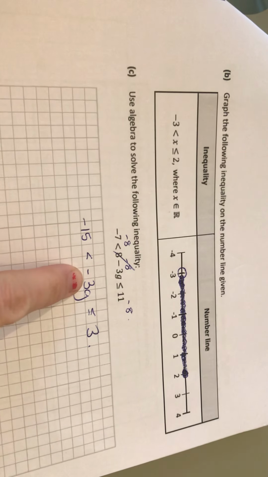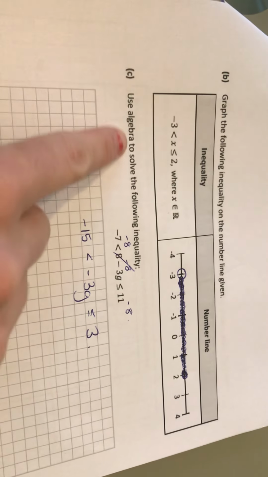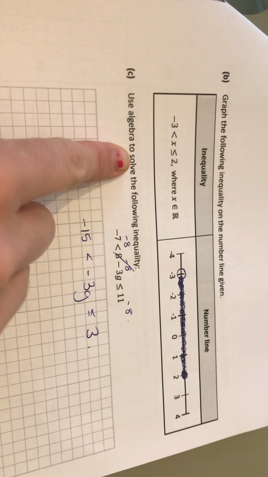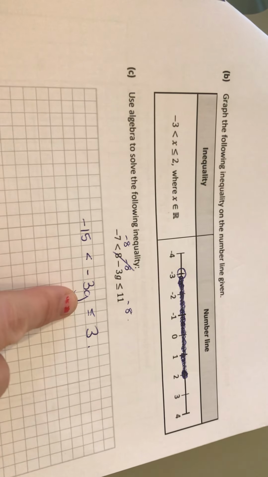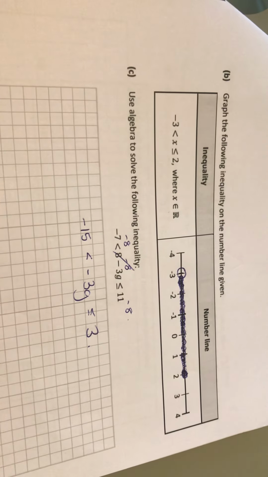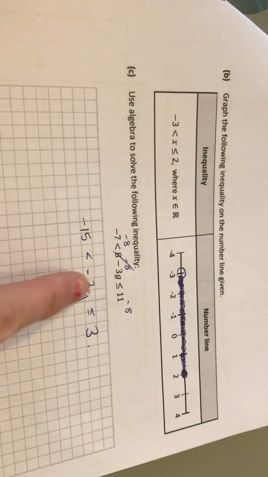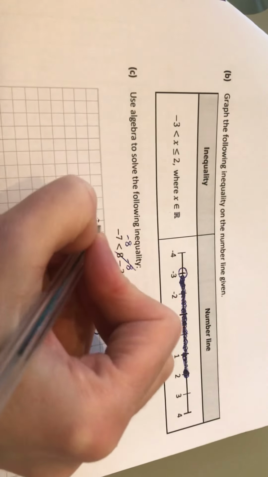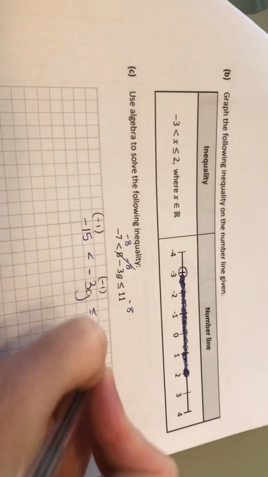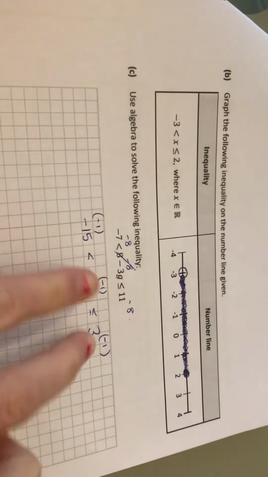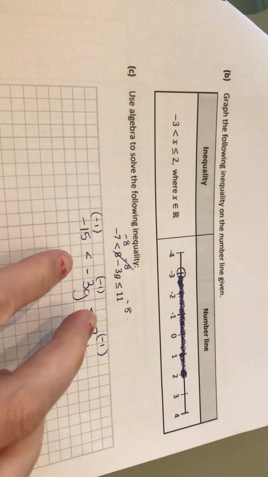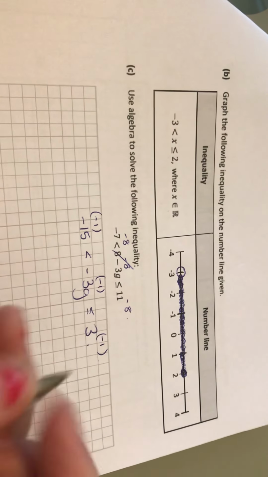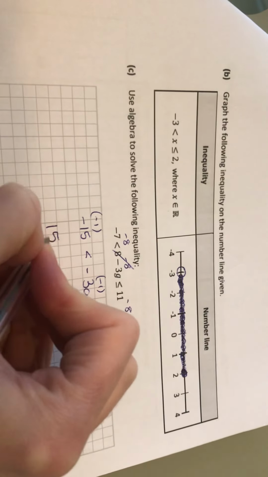I don't like the fact that I have a minus g when, if I'm solving, I'm going to get the missing number by itself. Not minus the missing number, not minus 3 times the missing number, but just the number. So I'm going to multiply everything by -1. And when I do that, in order for the statement to remain true, and you can test this out with real numbers, I need to change the sign of everything.